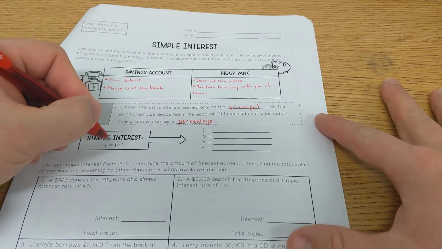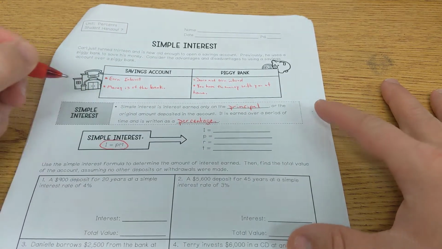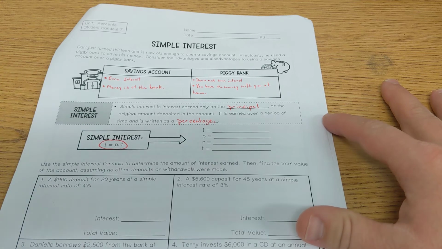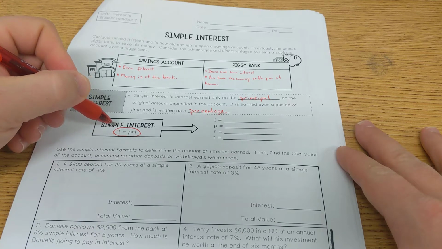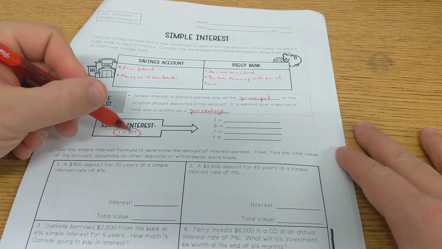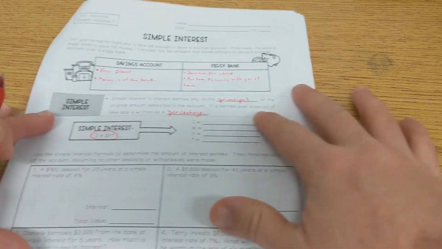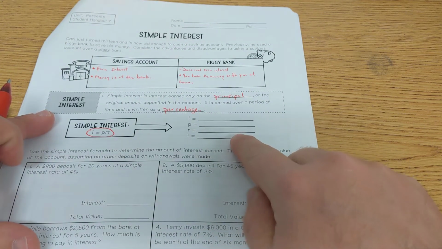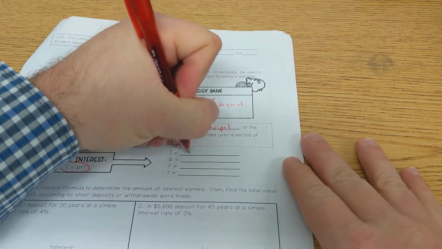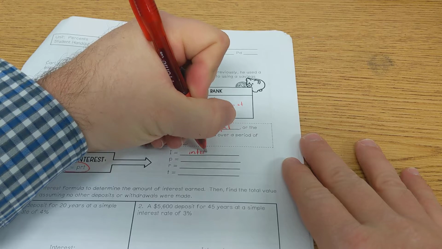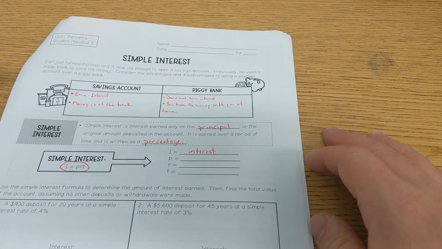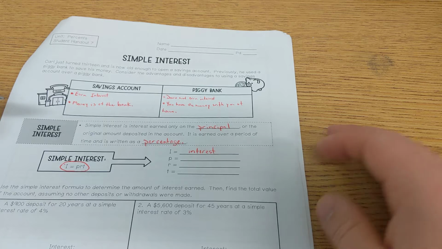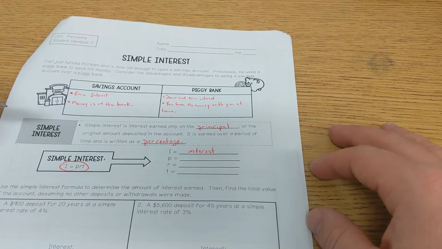The equation that we're going to use for simple interest is I is equal to PRT. I'm going to tell you what all of these are. The I is the interest. It's how much money that you're going to make, your interest.